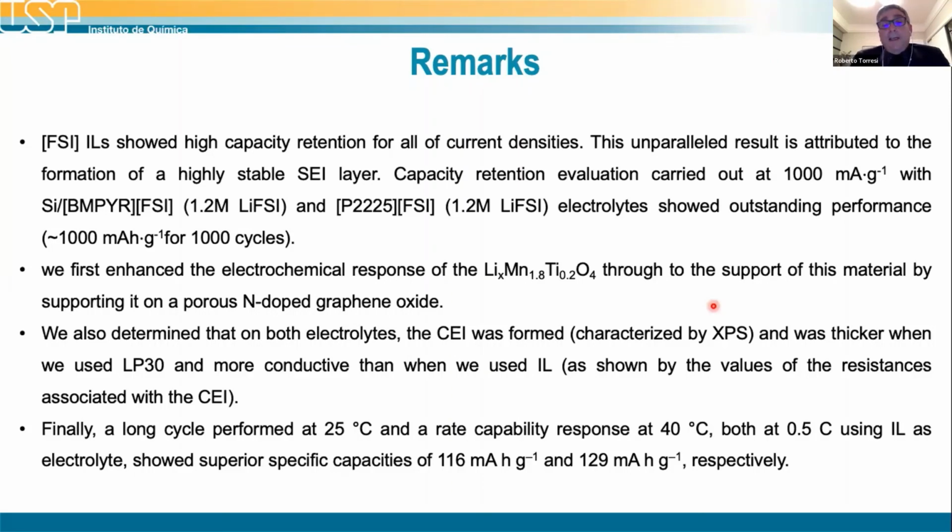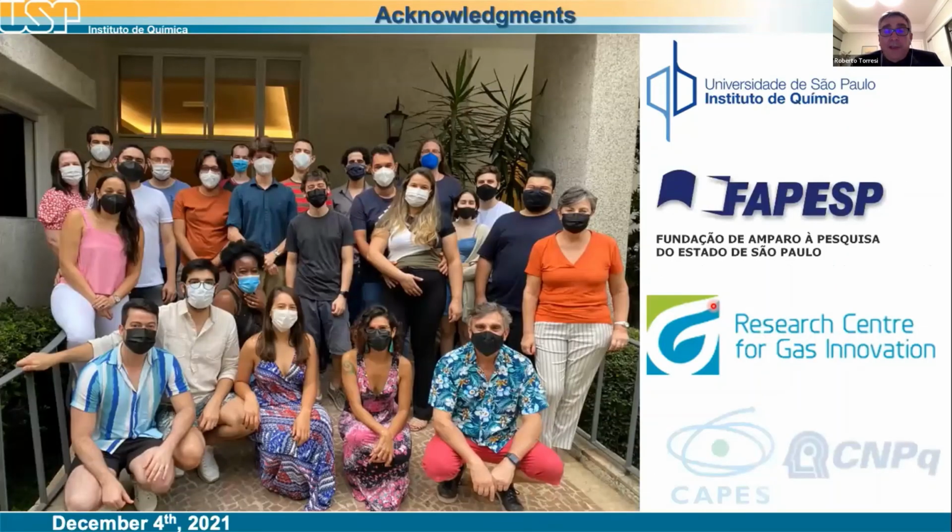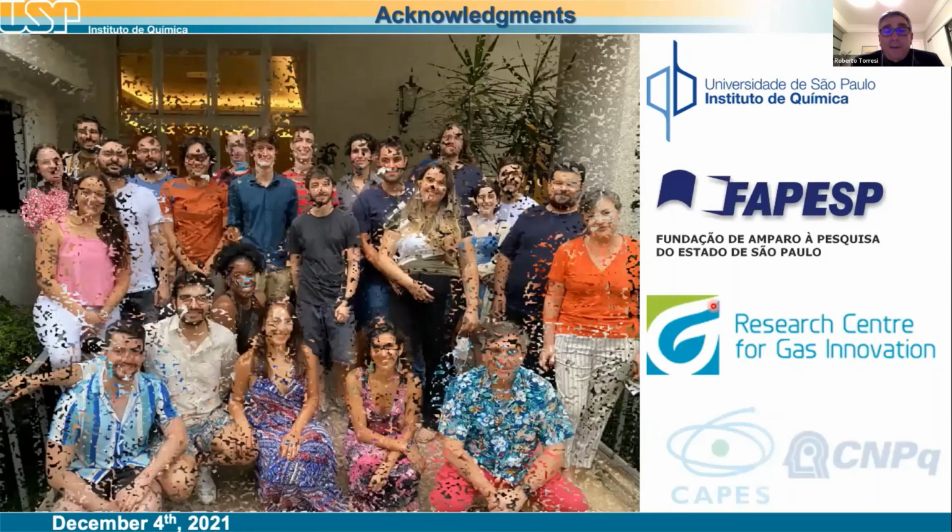So the idea here is to show that the ionic liquid could be an interesting electrolyte for batteries. And before I finish, I need to show the people that were at the lab. So this was last December. Here is without mask, only you can see the face of these people that work, and this way I can give a talk for you.